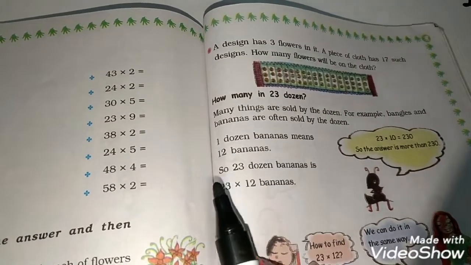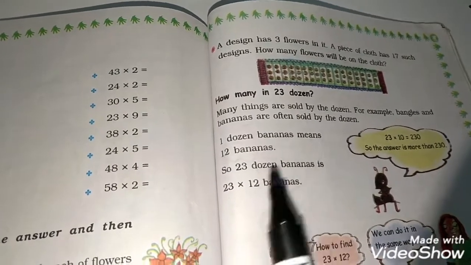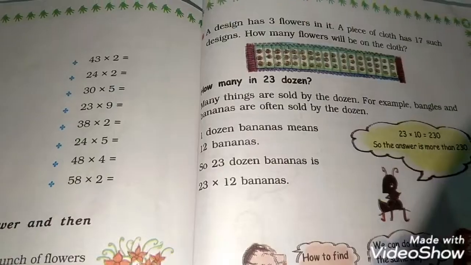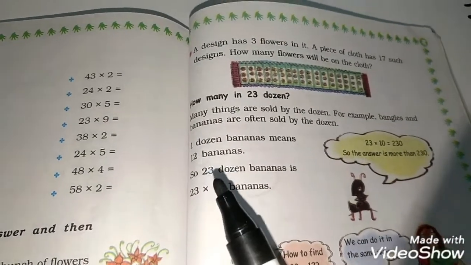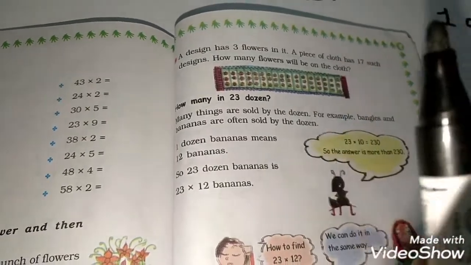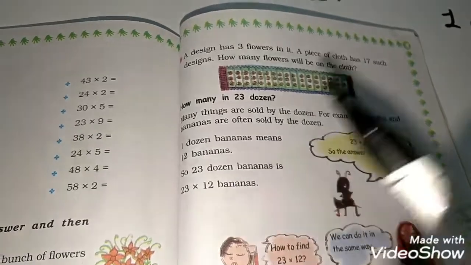So, if I want to buy 23 dozen bananas, oh my god, so many bananas. If I want to buy 23 dozen bananas, how many bananas will I buy? 1 dozen bananas is equal to 12 bananas. So, 23 dozen bananas is equal to how many bananas?